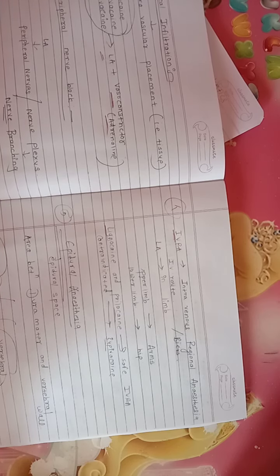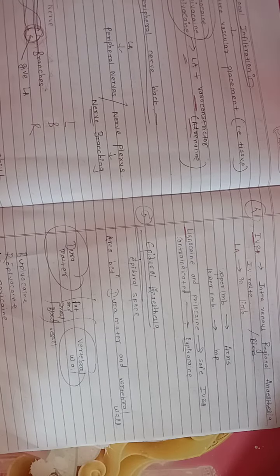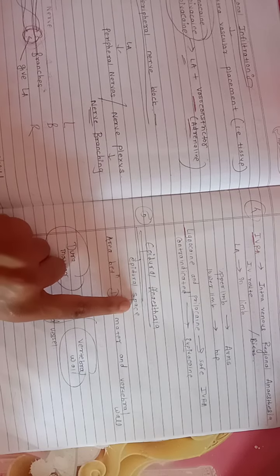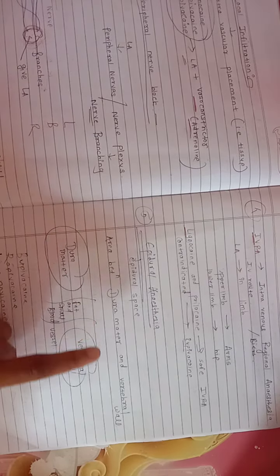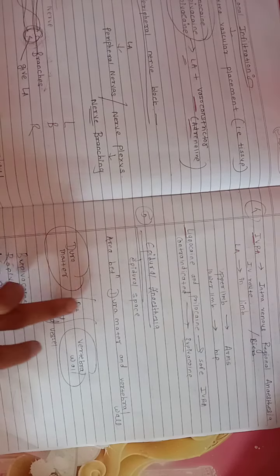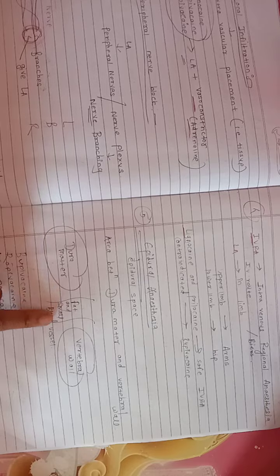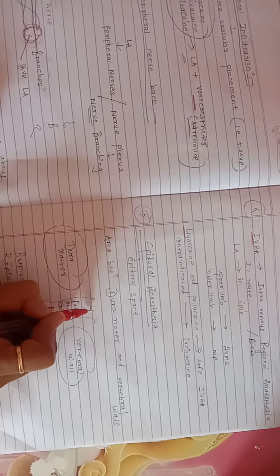Next method is epidural anesthesia. Epidural means the epidural space. So what is meant by epidural space? Epidural space means the area between the dura mater and the vertebral wall, and in between these there is fat, and also small blood vessels are present. In this space we give local anesthetic.